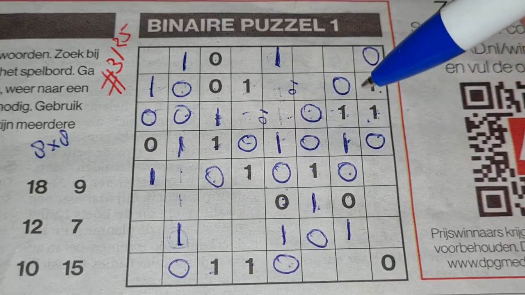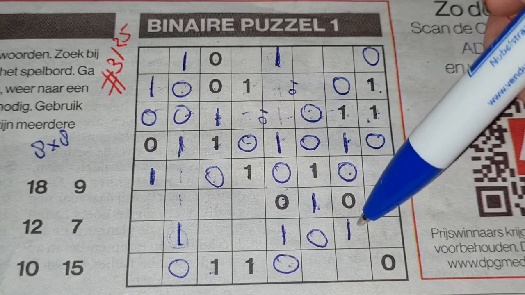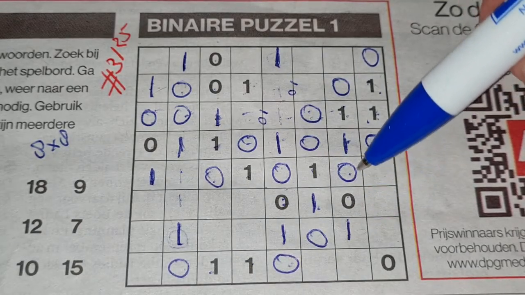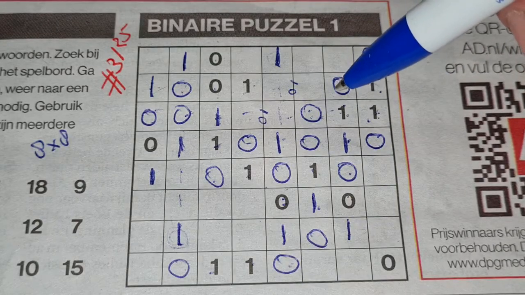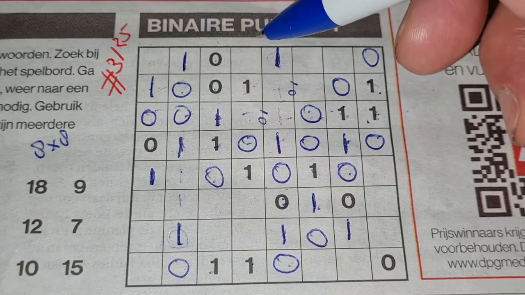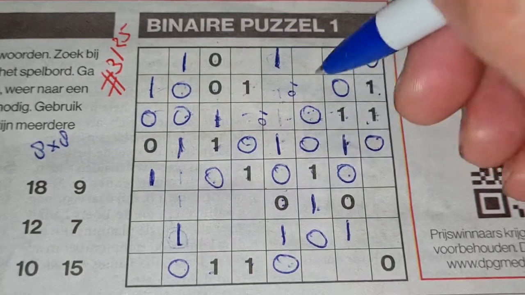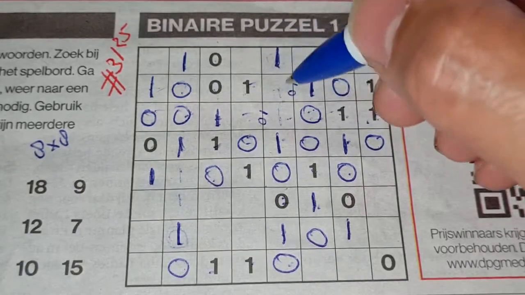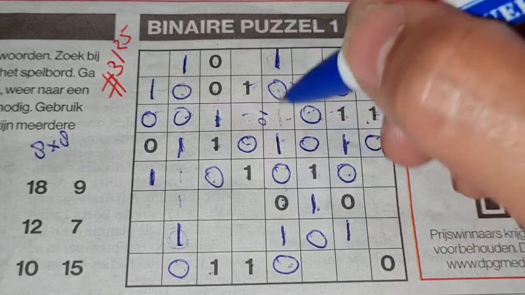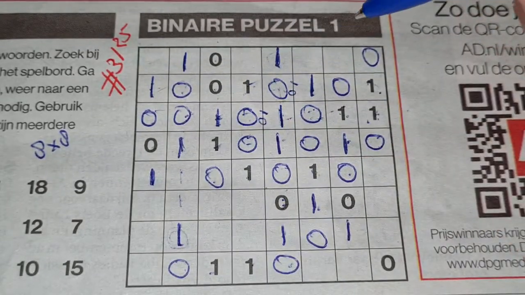Can I compare? Still have 1. Double O, here 1, there 1. Between two ones comes an O. 1, 2, 3, 4 O's, so the rest are ones. Between two ones comes an O.